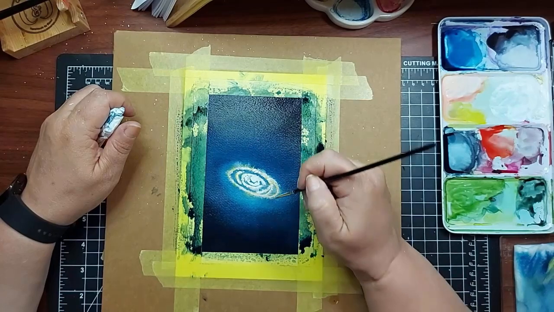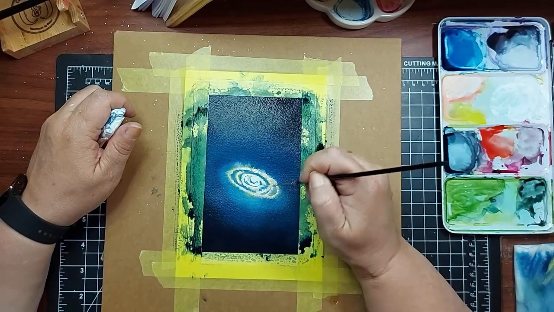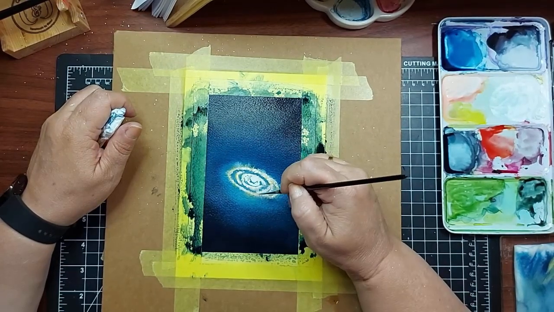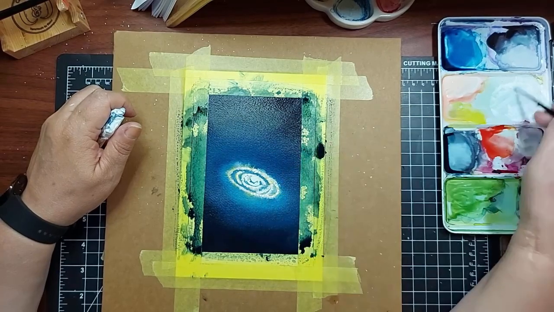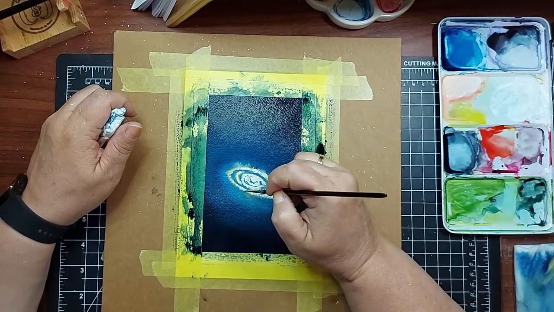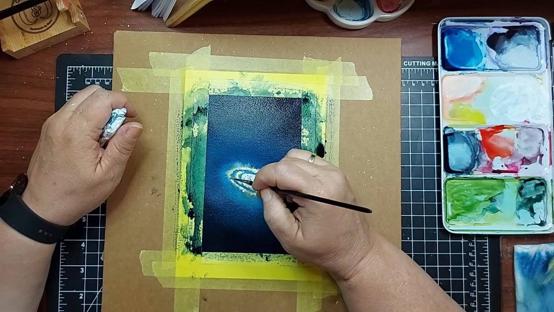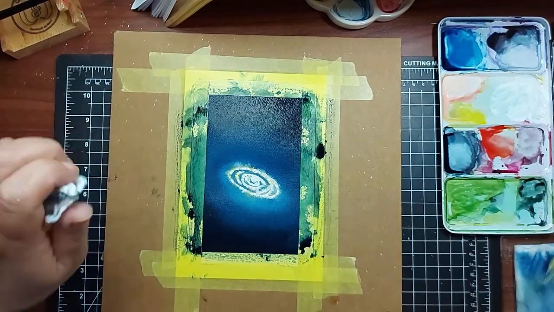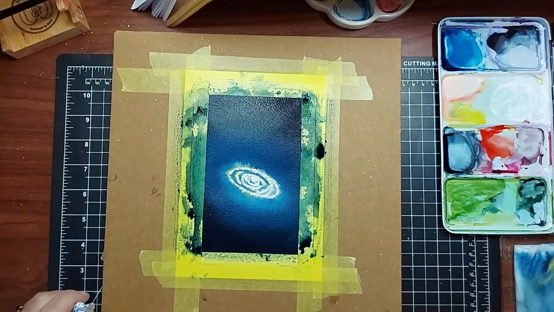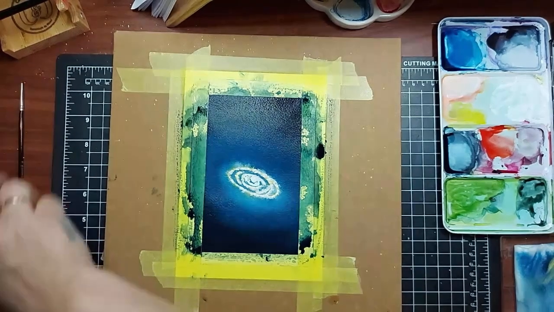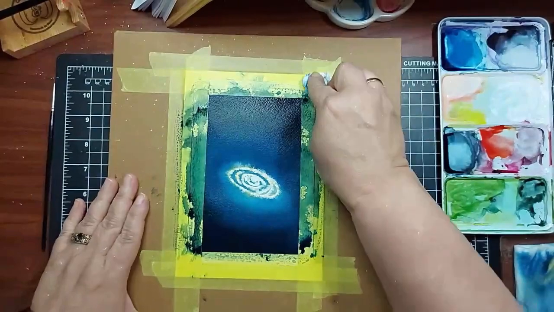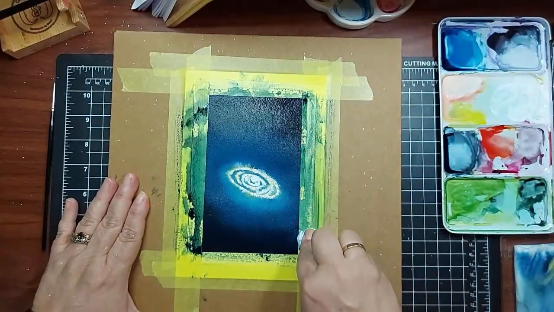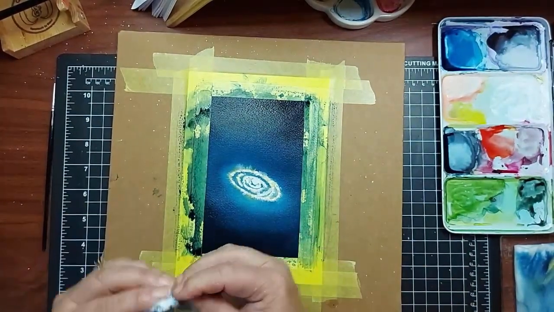I'm not trying to replace everything. Just trying to add some sparkles and break up the color a bit. So, yeah. It looks quite messy right now, I think.